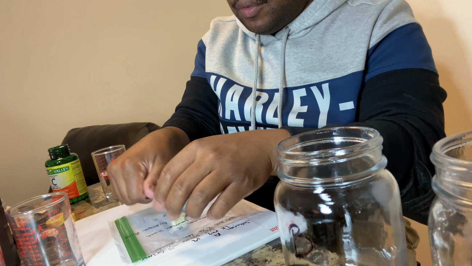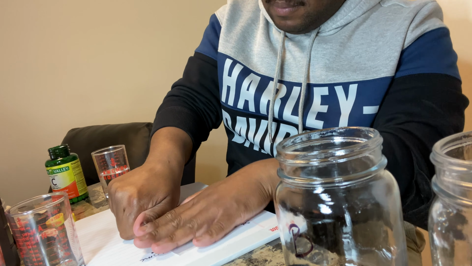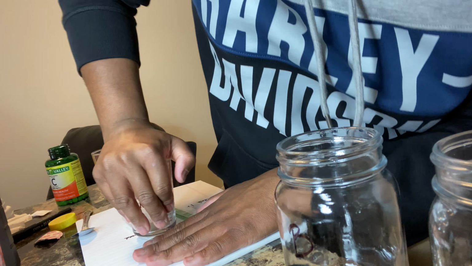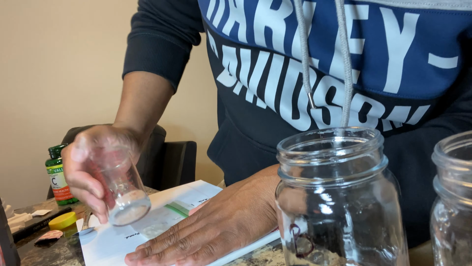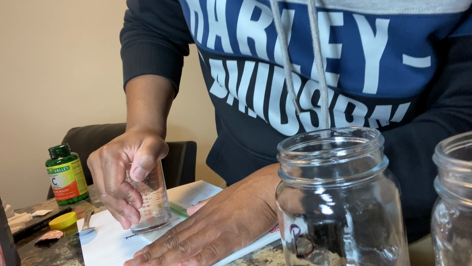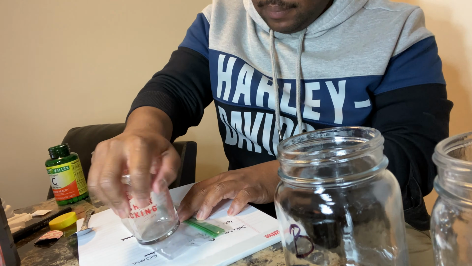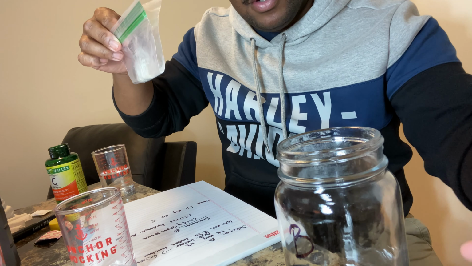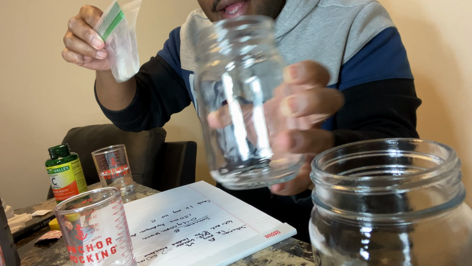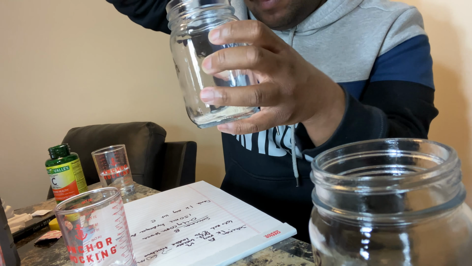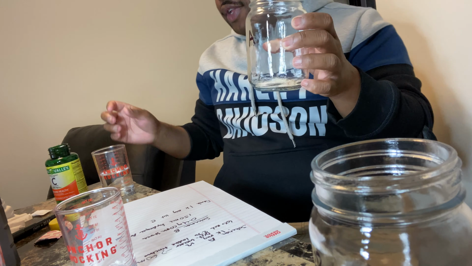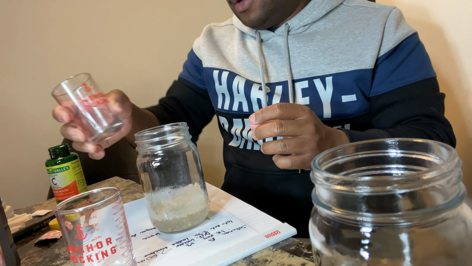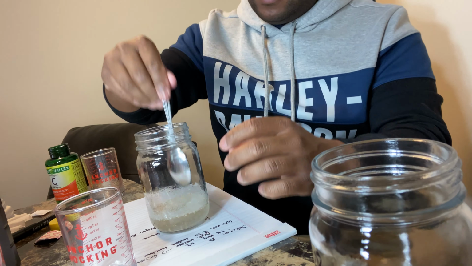All right, I'm now going to crush these pills. All right, so those crushed very nicely. I'm going to take that powder and put it in the jar that I marked A. And then I'm going to take the 60 mLs of distilled water and pour it in there. And I am now going to mix.